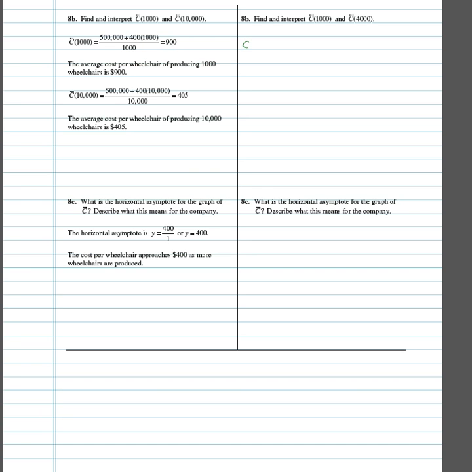So here C of 1,000 would simply be, let me see the function here, 100,000 plus 100 times 1,000 over 1,000. So the average cost of producing 1,000 bikes would be simply $200.